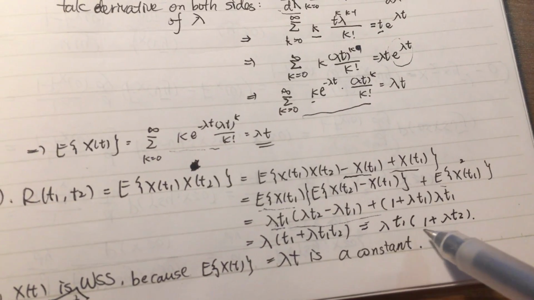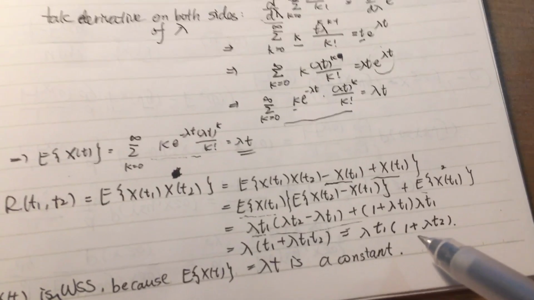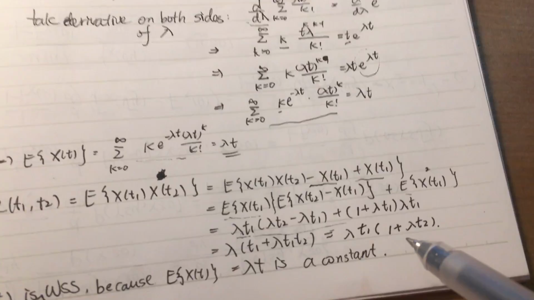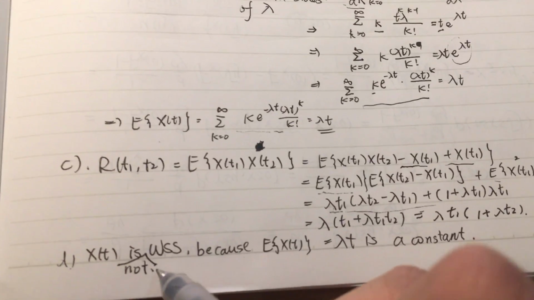This is not a term that we can rewrite as something solely dependent on the difference of t1 and t2. So X(t) is not WSS.